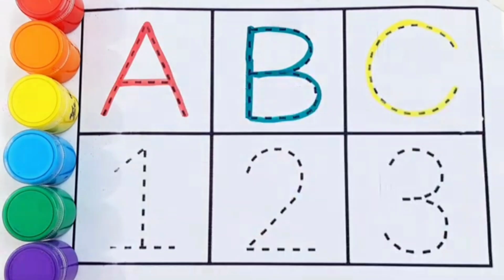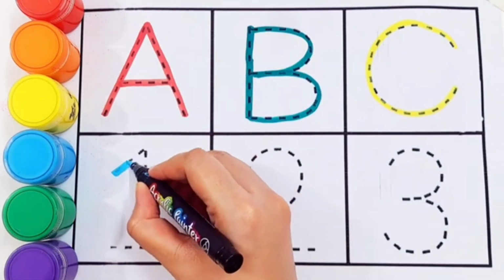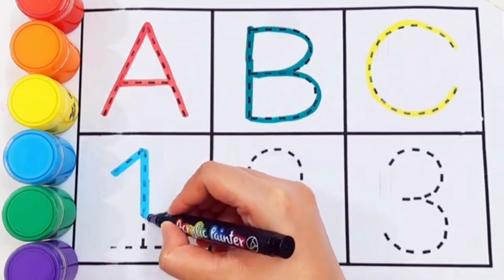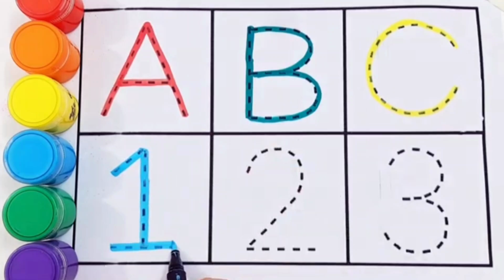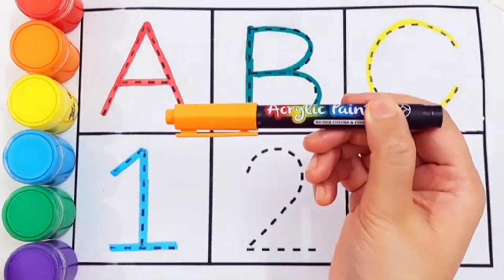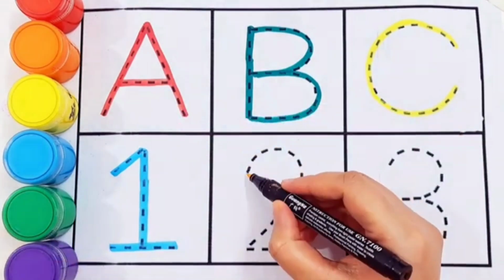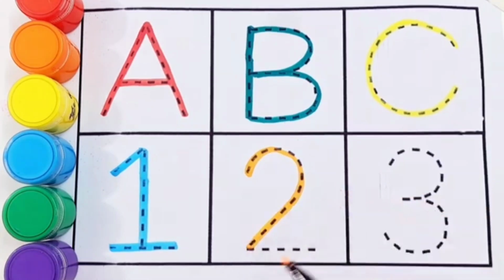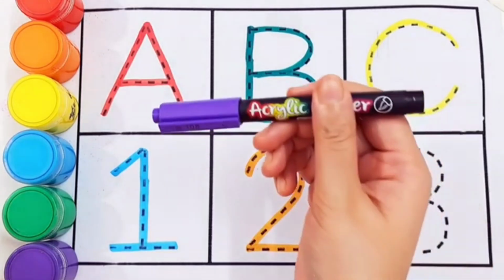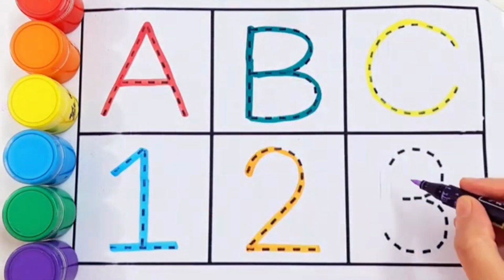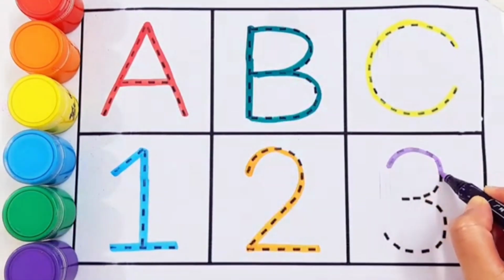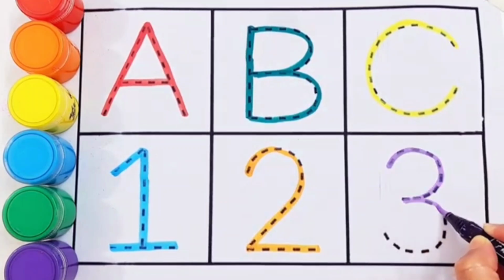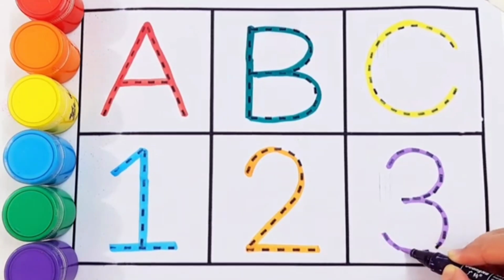Light Blue color. Number 1. O N E. 1. Orange color. Number 2. T W O. 2. Violet color. Number 3. T H R E E. 3.